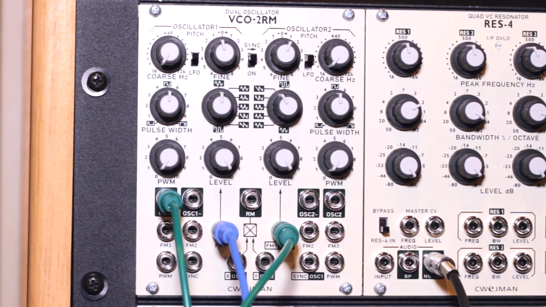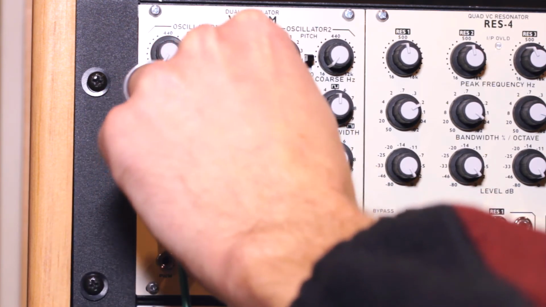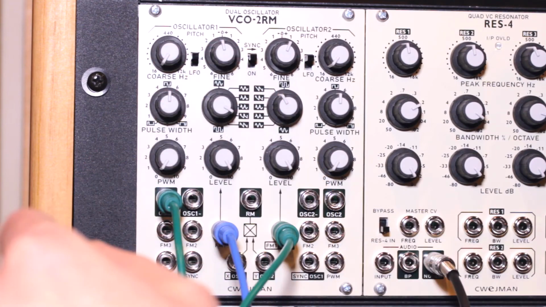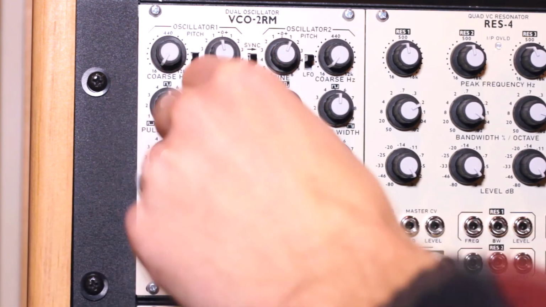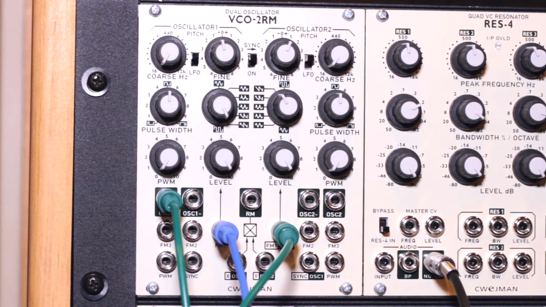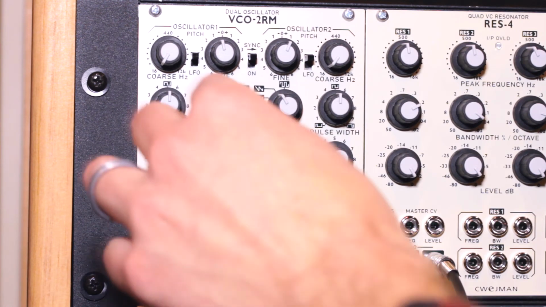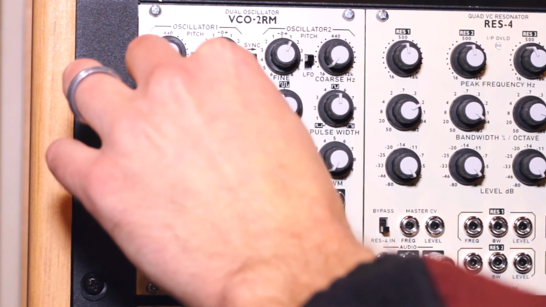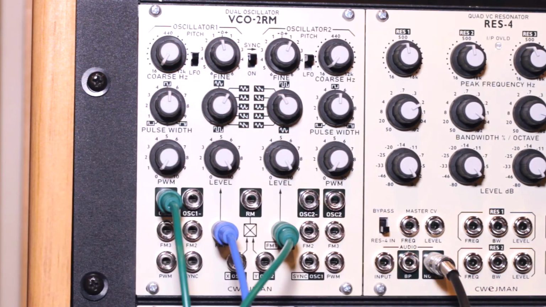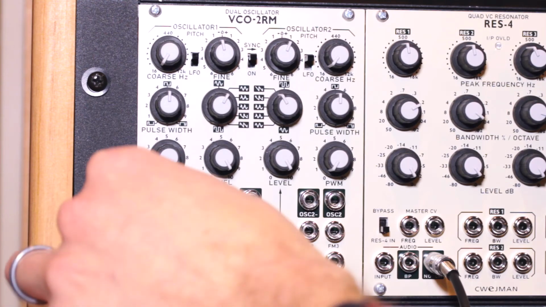I'll take out the second oscillator just so you can hear one individual oscillator. Let's hear the ring modulator.